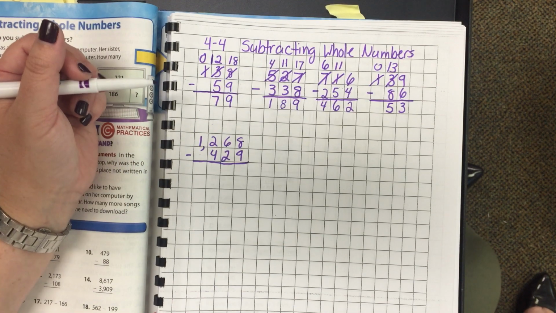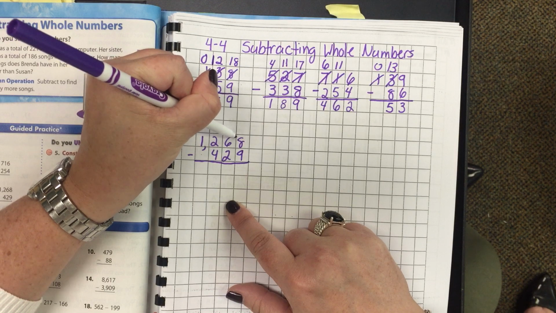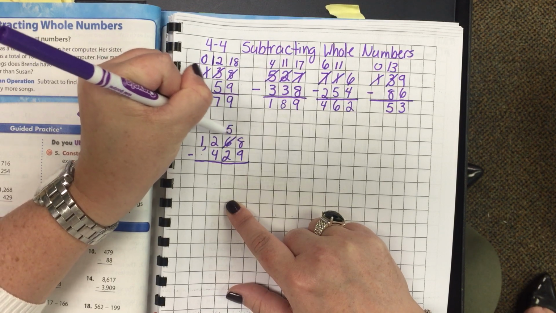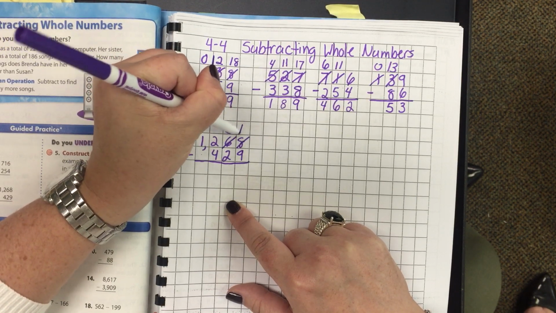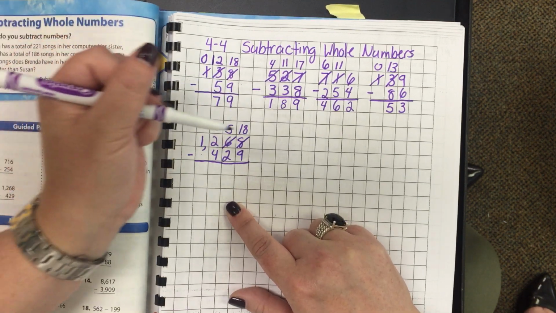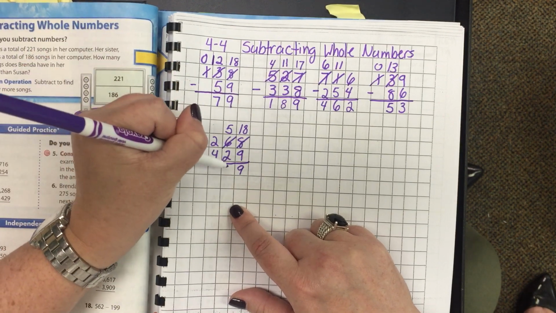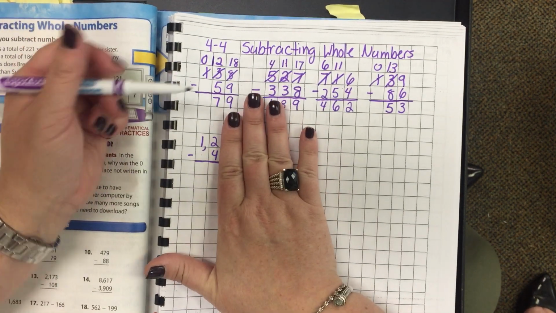8 minus 9. Can I do it? No, I cannot. So go next door. That 6 becomes a 5, and that 8 becomes an 18. 18 minus 9 is? 9. Doubles facts. 5 minus 2 is? 3.